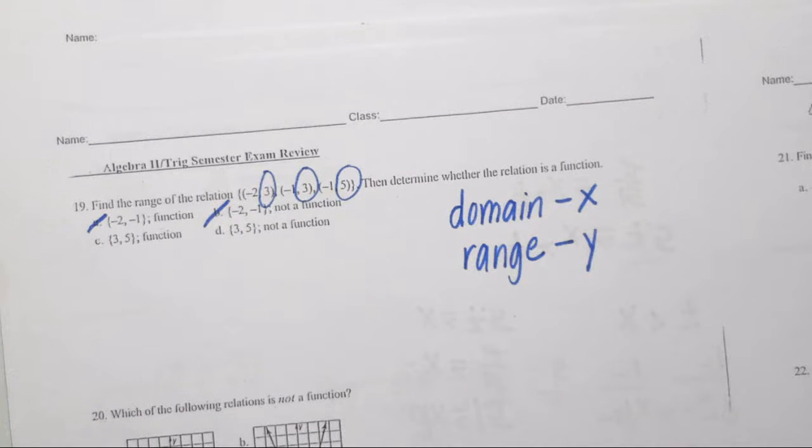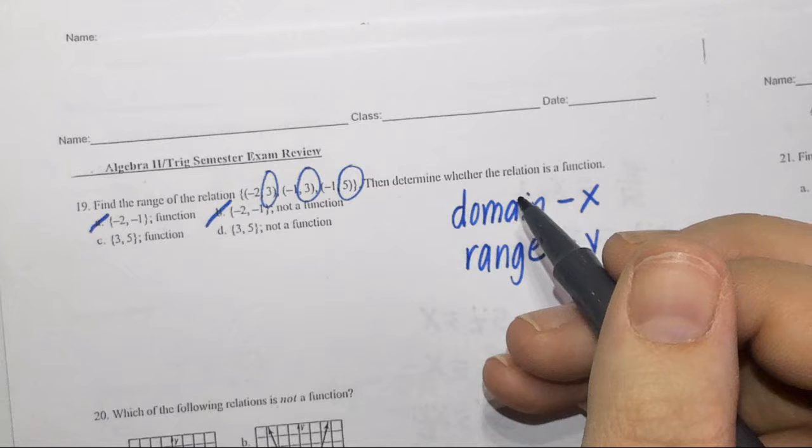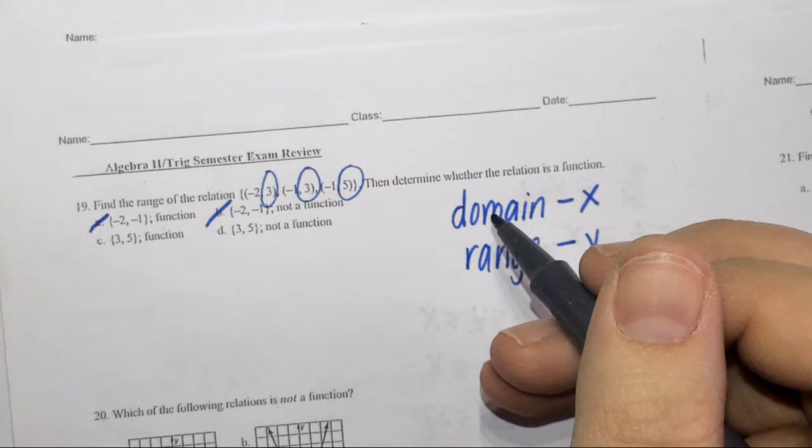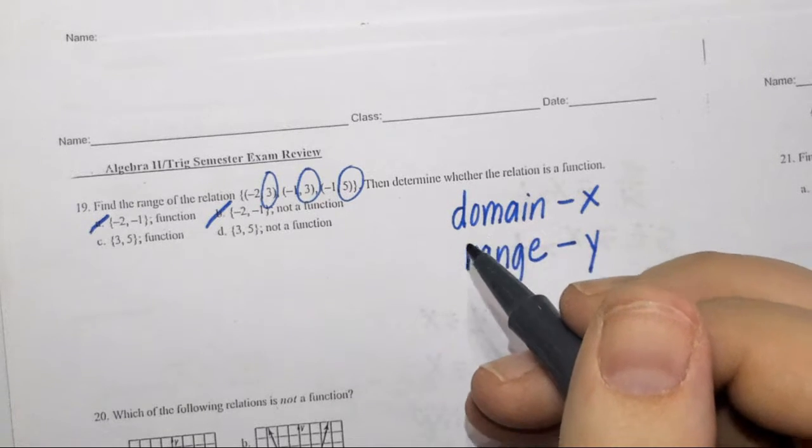Now I've just got to decide, is this a function or is this not a function? Why is it not a function? Say what you said again, Travis. This is true, but that's not what you said at first.